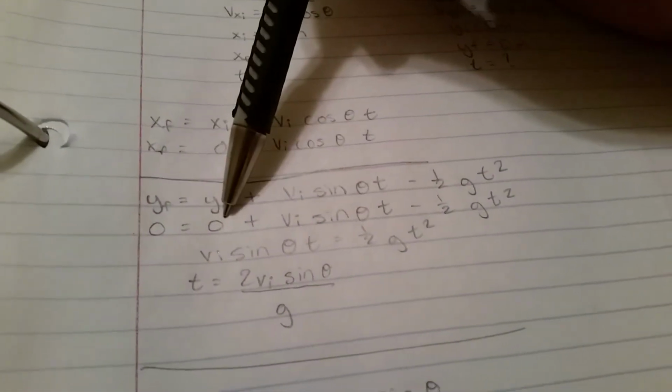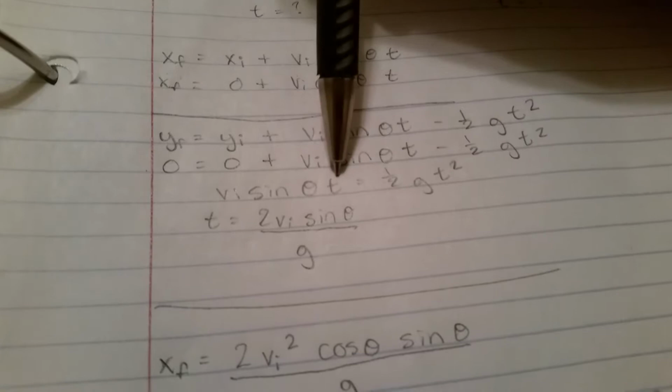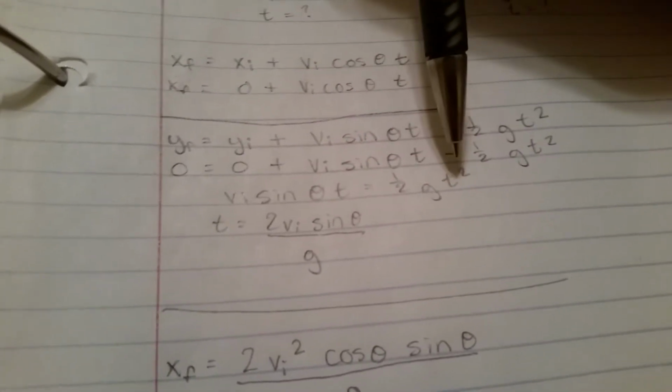So then in the y direction, we know that y final equals y initial plus the initial velocity times sine of theta times time minus 1/2 g times t squared. So we know that y final and y initial are 0, so that brings our equation to the initial velocity times the sine of theta times time equal to 1/2 g times t squared. Because we're trying to solve for t, since we don't know t or xf, and then we can plug t into this and find xf.